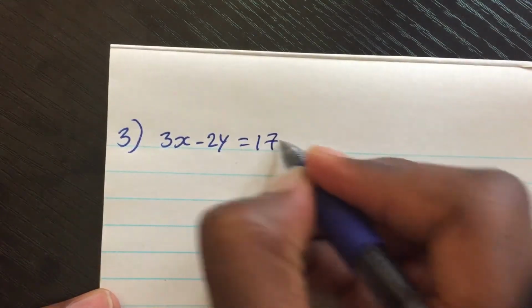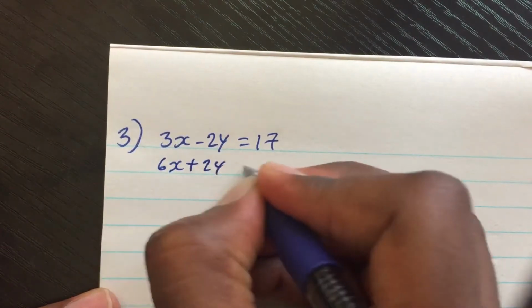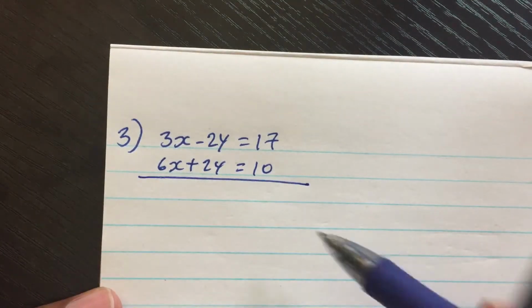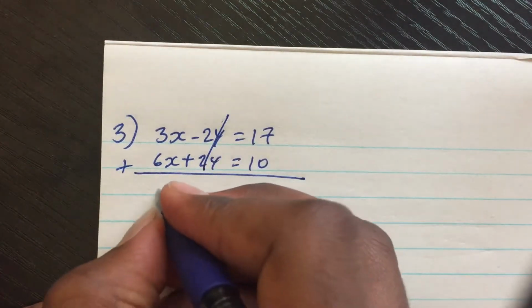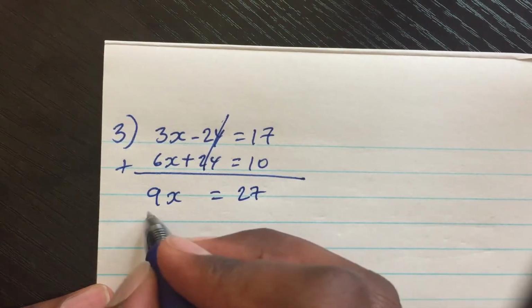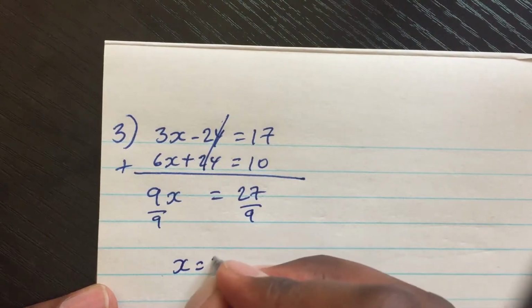Example 3. Let's look at 3x minus 2y equals 17. And again, in this case, if I were to add straight down, this gets eliminated. 9x equals 27. Divide both sides by 9. You have x equals 3.